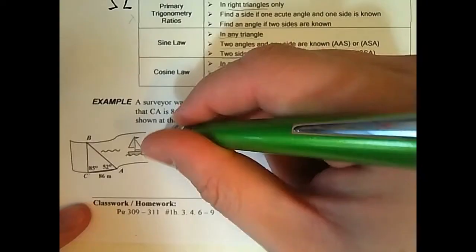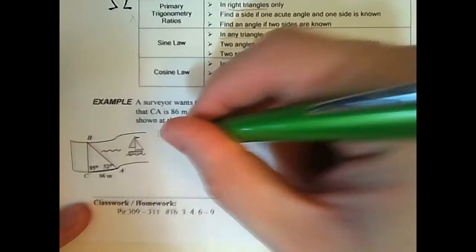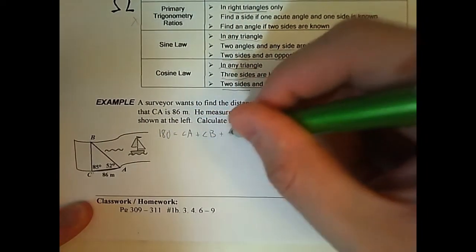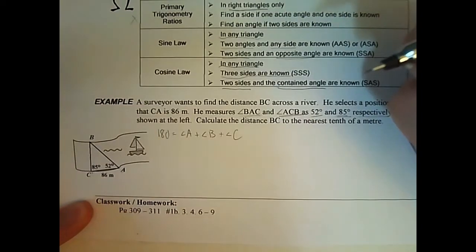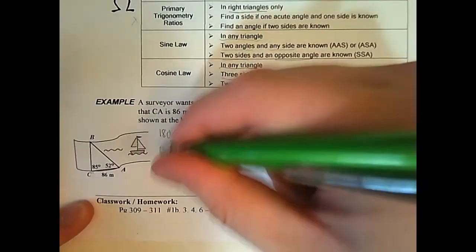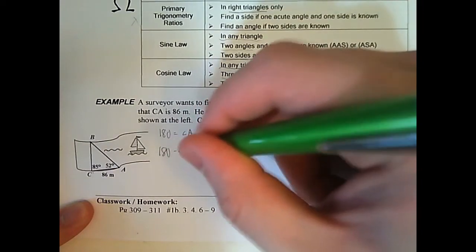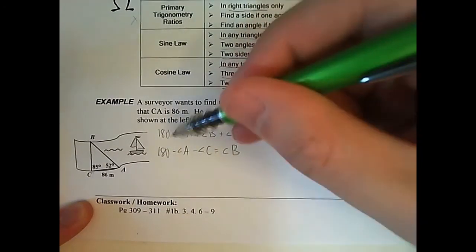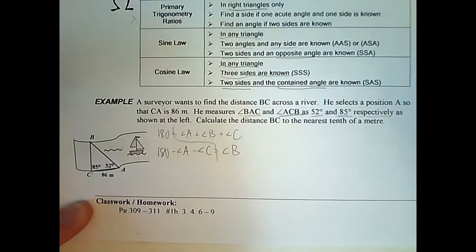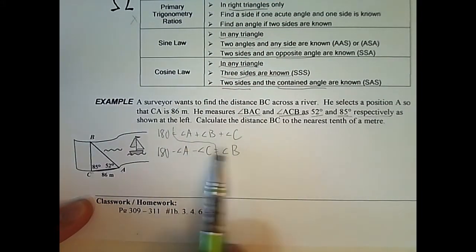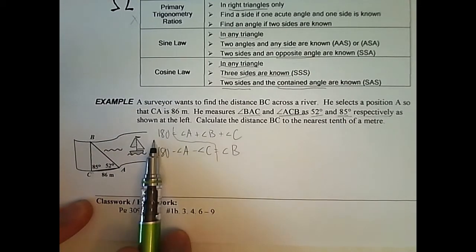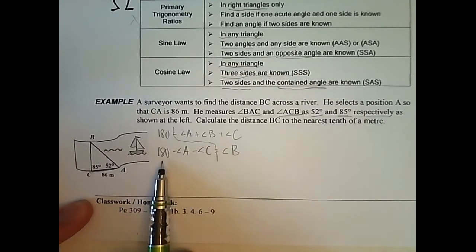So I could do 180 is equal to angle A plus angle B plus angle C. If I want to find angle B, it's 180 minus angle A minus angle C is equal to angle B. I didn't line up my equal signs, but I don't have a lot of space, so please bear with me. I'm solving for angle B, which is this one, so I move angle A and angle C to the other side, subtracting them from 180.